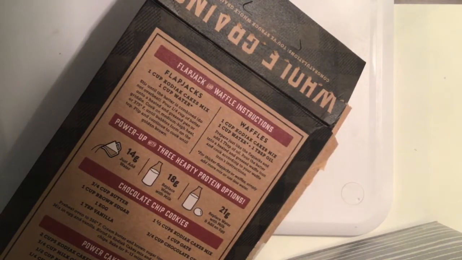So for our shape houses today, we're going to be using some items that we might find around the house. I have a box of waffle mix and a tissue box that we can use to make a couple different kinds of houses.